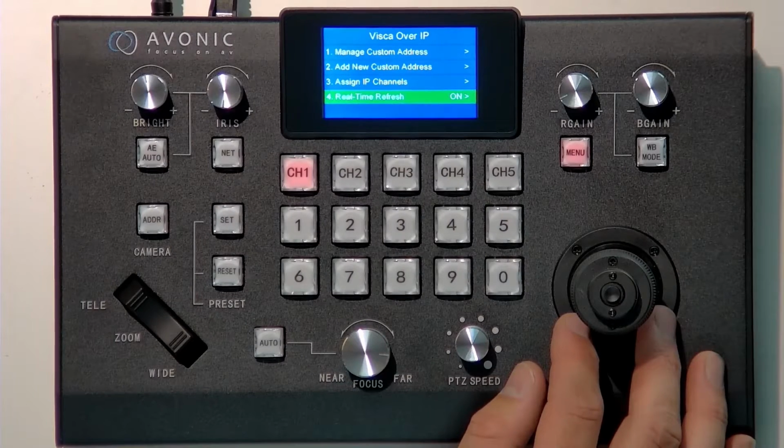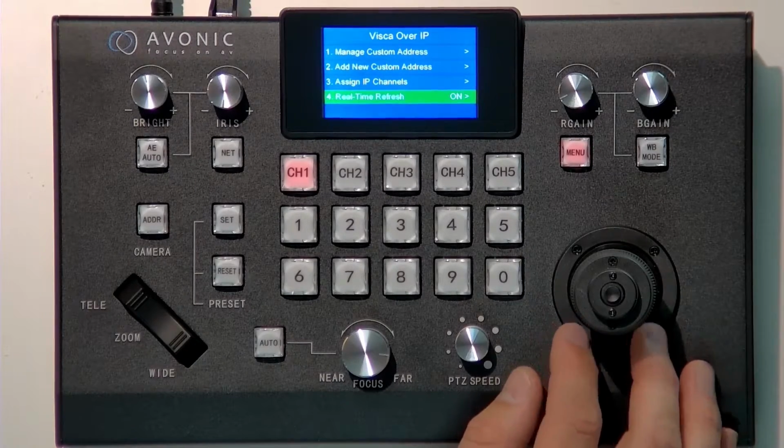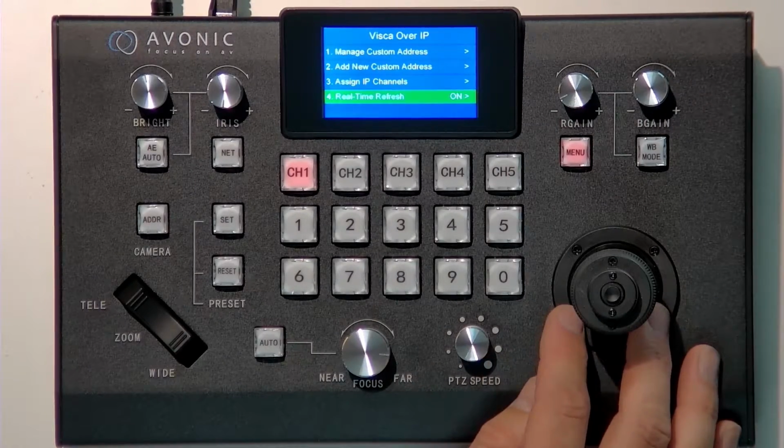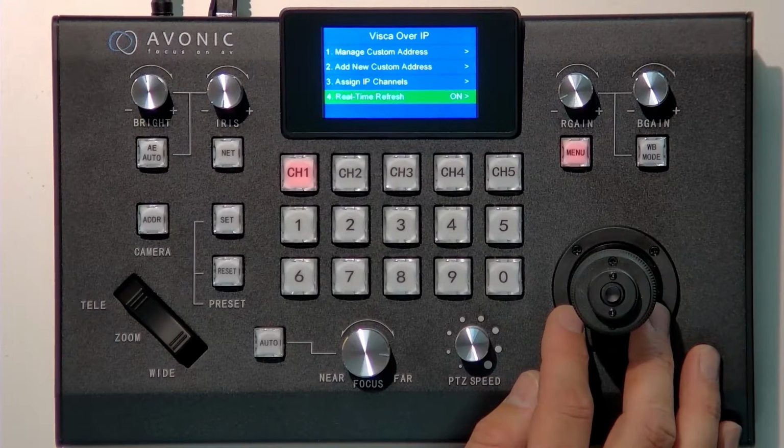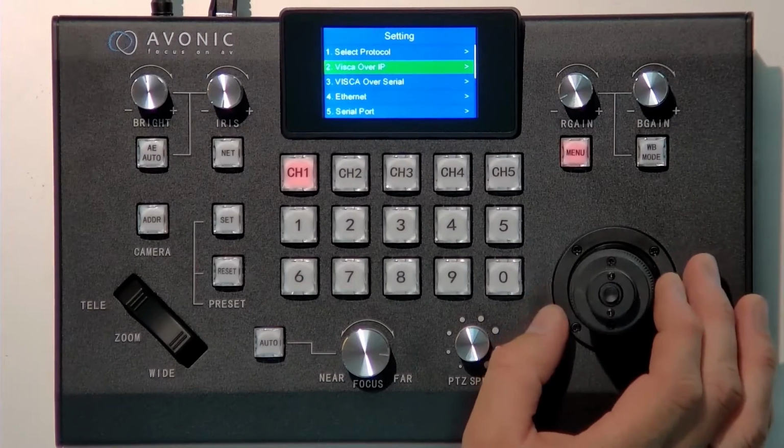I would say leave it on for all of our cameras because our cameras respond really well to that and they have no problems with it. So you can leave it on. It's just a feature that if you're using any other cameras that don't respond really well to this, you can turn it off as a safety measure basically. Okay, let's exit this menu.